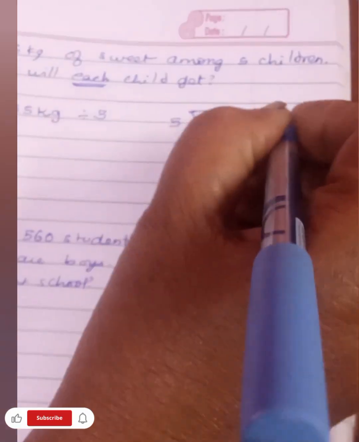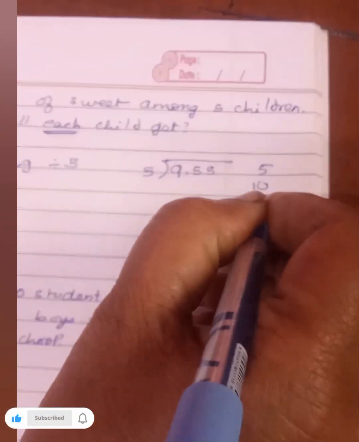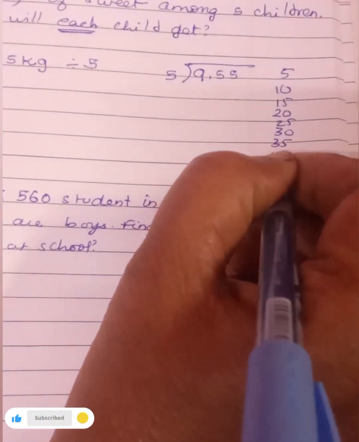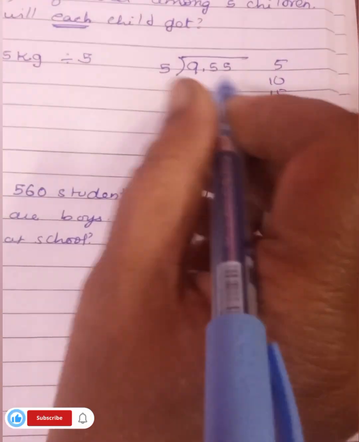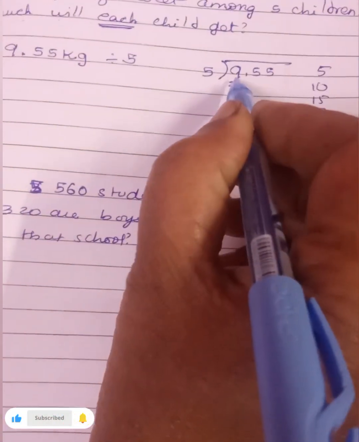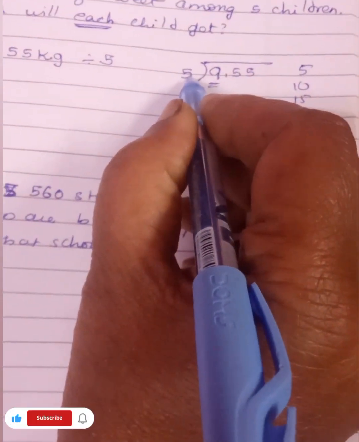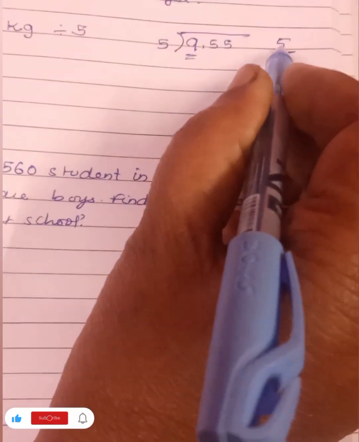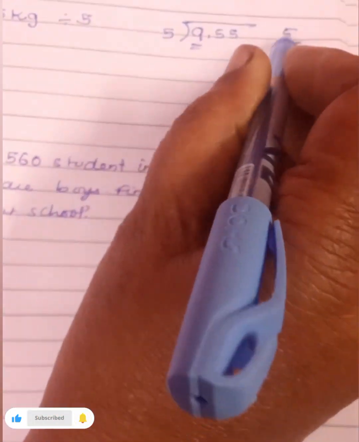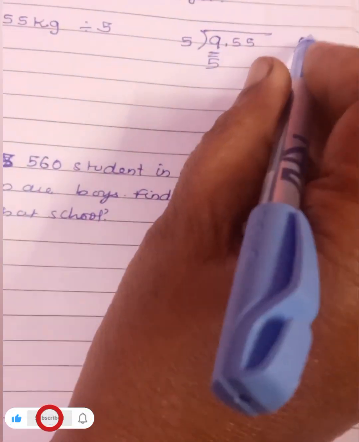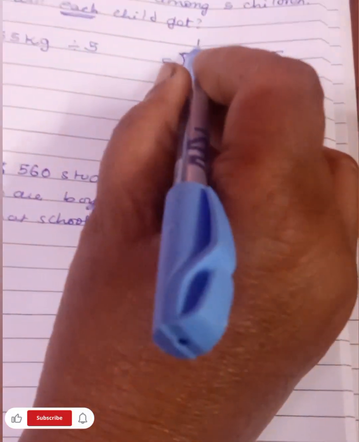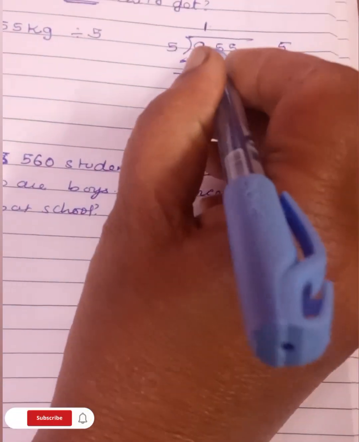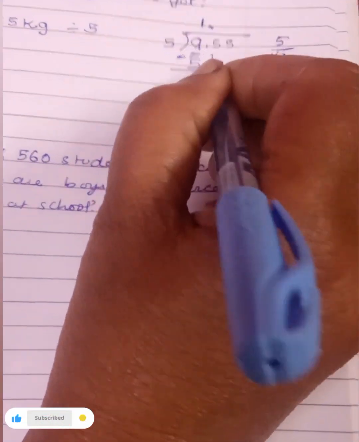So 5, how many times can you write the 5 tables here? Okay, 5, 10, 15, 20, 25, 30, 35, 40, 45. Okay, children. So here you see the first number. So you have 9. Okay, so 5, how many times will it go in this 9? See, this 9 comes between 5 and 10. So we will take the small number. Okay, so this number you write on here. How many times is it? 1 time. So write as 1. So 9 take away 5 will be 4. Okay. Now this decimal point you write down here and bring this 5 down.